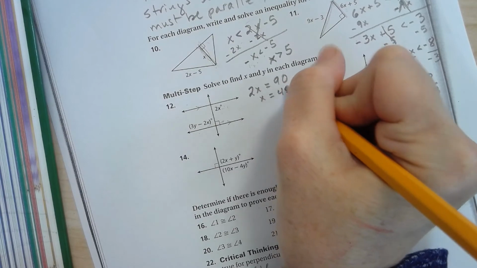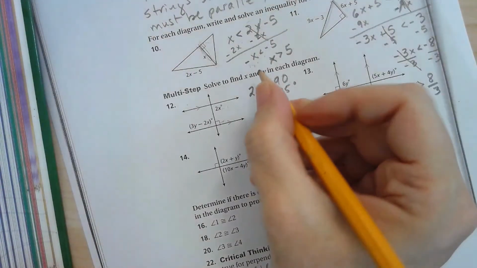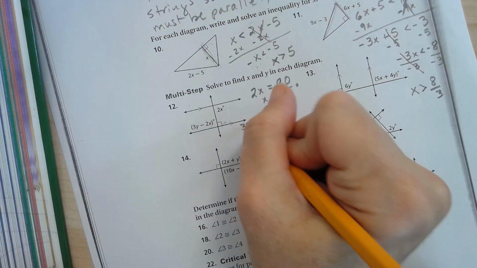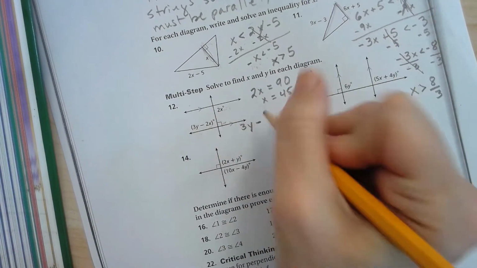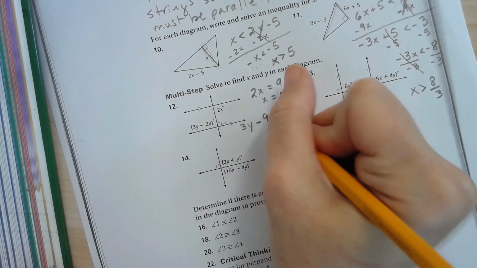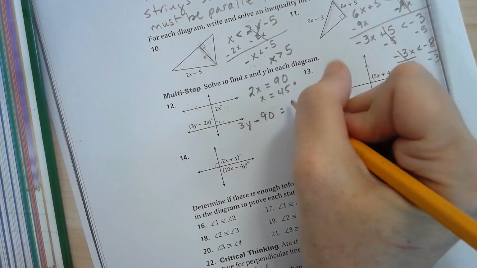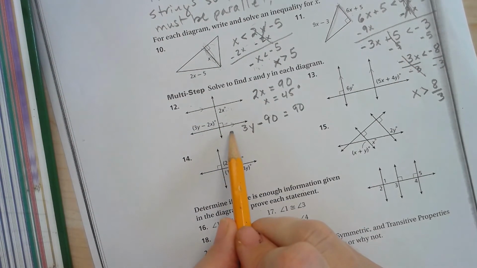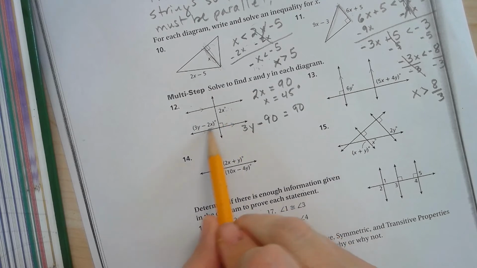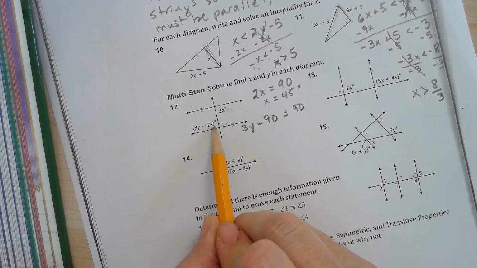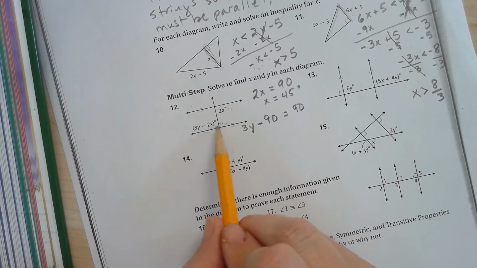I then take this 45 and I say 3y minus 2 times 45, which is 90, and that is going to be equal also to 90 degrees. The reason I know that is because this is going to form a linear pair, and if this is 90, then this angle is also congruent and 90 as well. It's the only time when the supplementary angles will be the same angle measure.